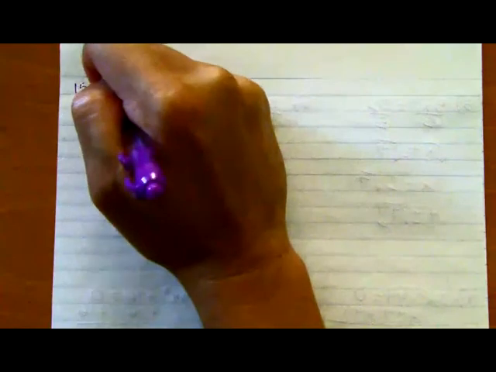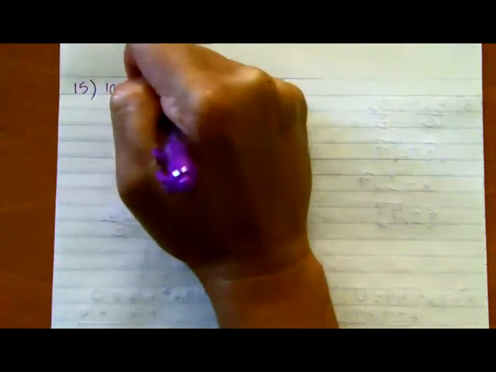Number 15. 15 says 100x squared minus 5 equals 0. Again, this is factorable, I think. 5, 20. Oh, maybe not. Oh, I guess it could. That's okay.